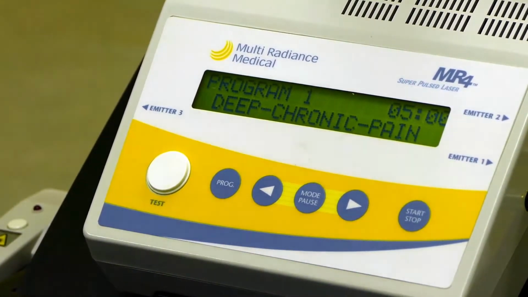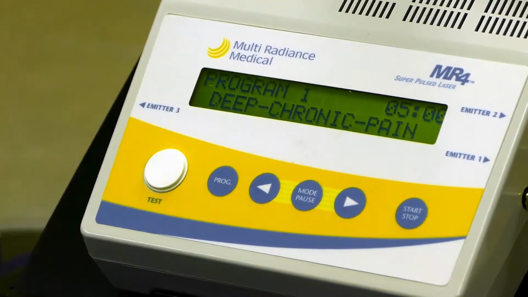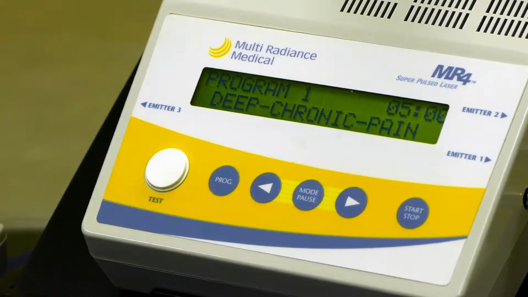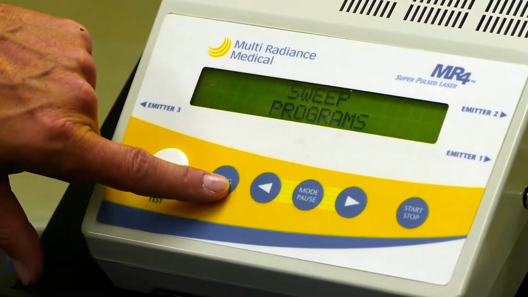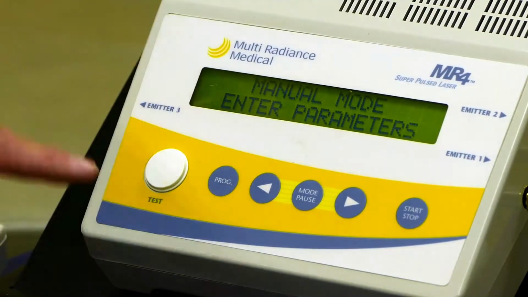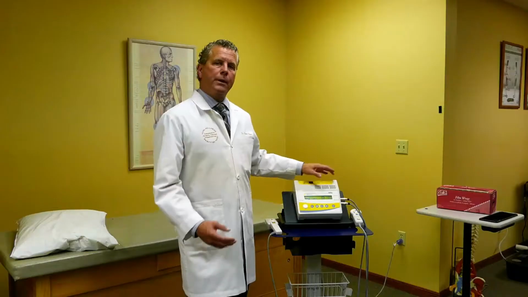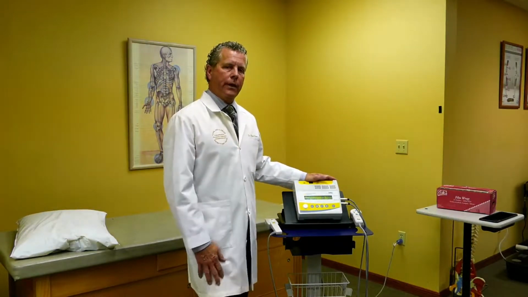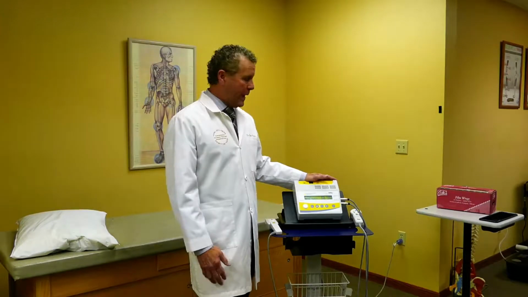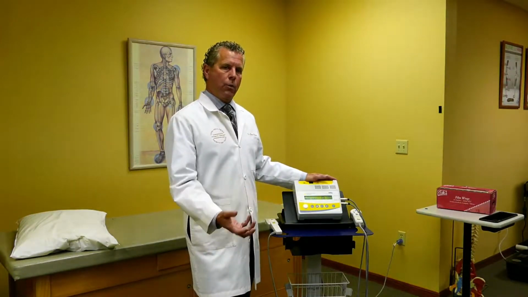There are different programs throughout this, and the preset will tell you it's deep chronic pain, and that's what you might be treating. However, I like to keep it simple by going to the manual mode, which is two clicks on the program button to bring up the numbers. I believe if we understand the frequency at which we are delivering the wavelengths into the body, it helps us really understand what we're treating and how we're treating.